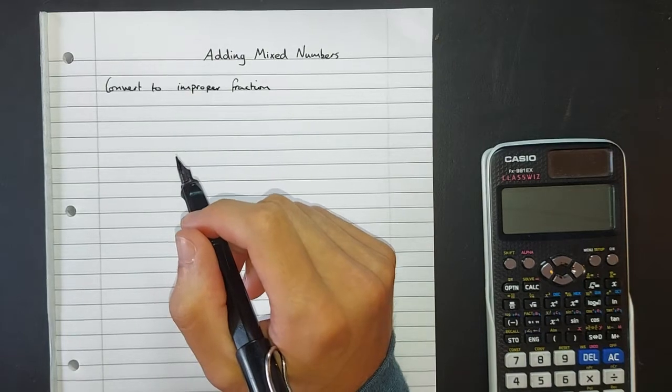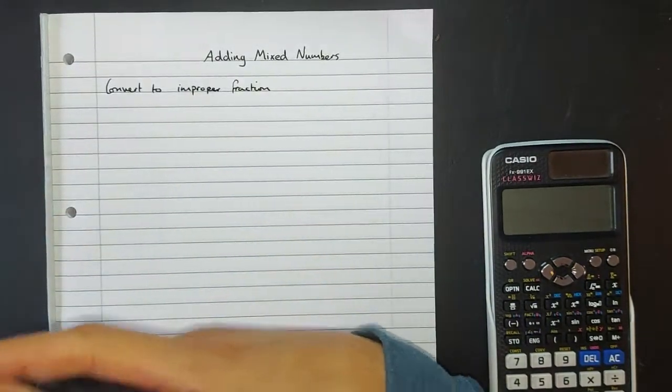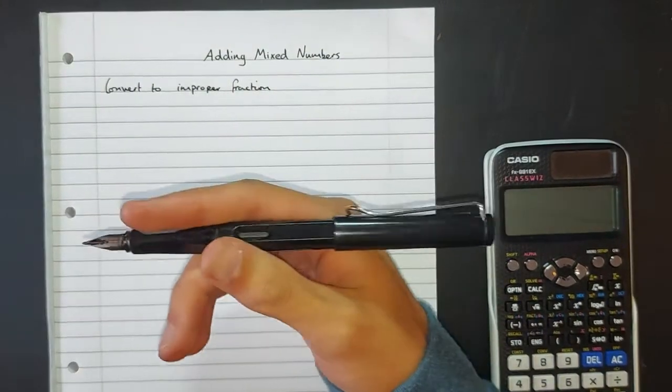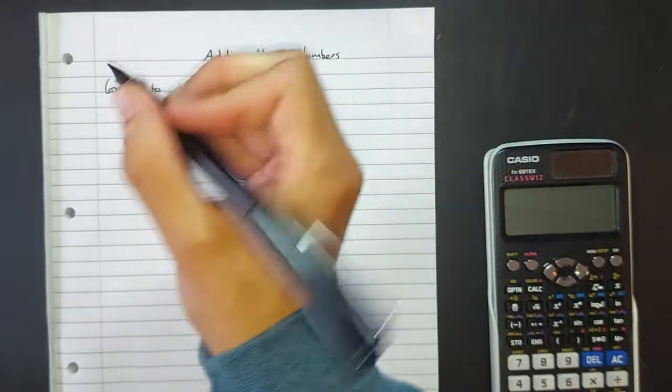but there's more parts to it and there's more things to remember. So you might as well, as instinct, just always go to improper fractions, and then you work with them as if they're just normal fractions. Okay, so you've converted it to an improper fraction. Then all you're going to do is carry out the addition.